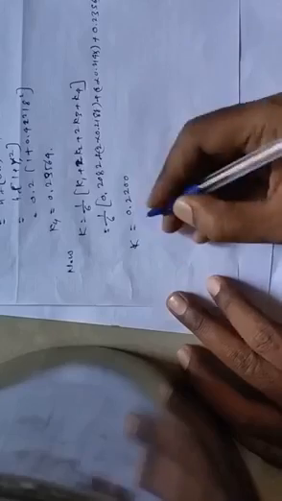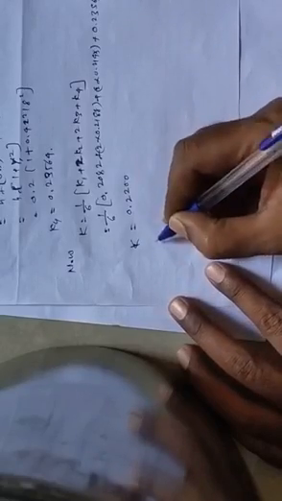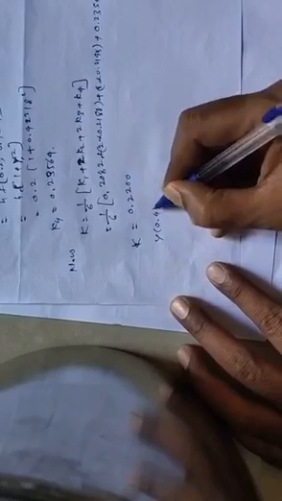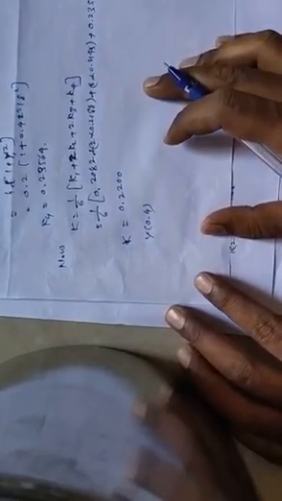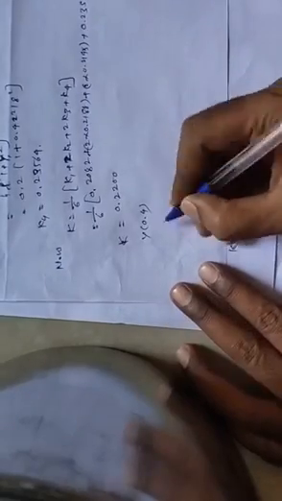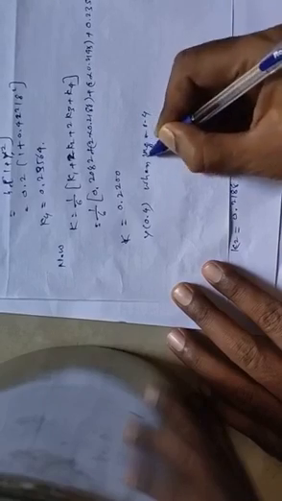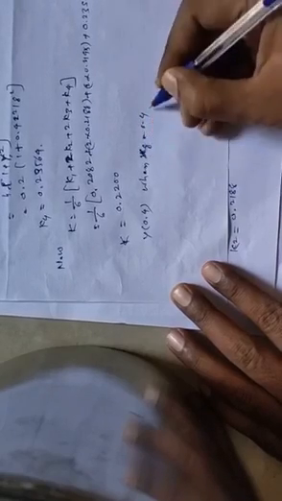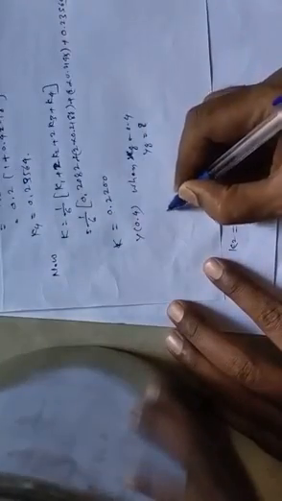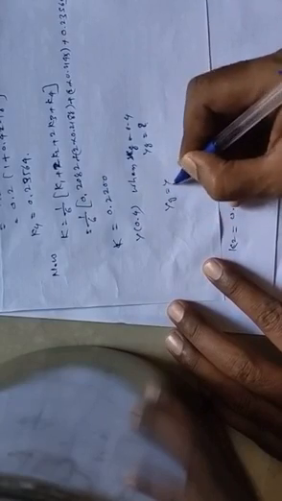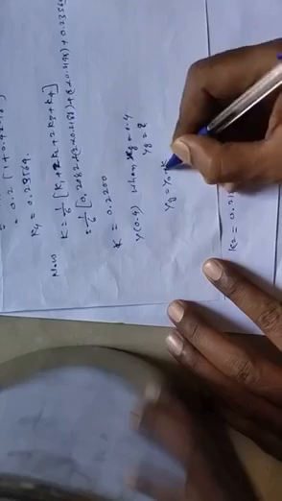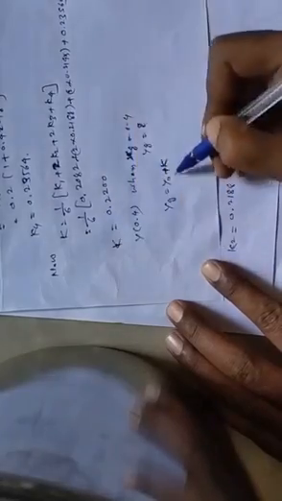So now you need to calculate y of 0.4. That means when x is equal to 0.4, what is the value of y? Whatever you have calculated here, y up to these k values, now here y is equal to y0 plus k. So this k, whatever you have calculated, you will add to this.